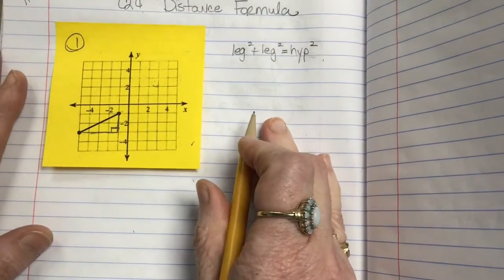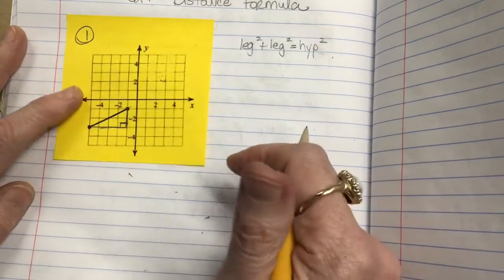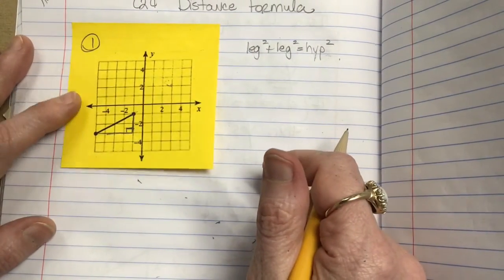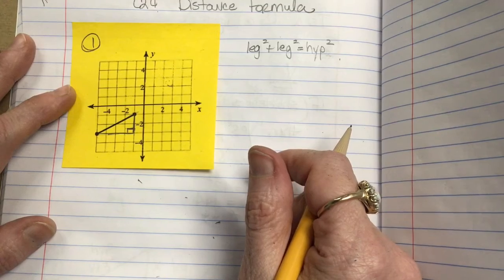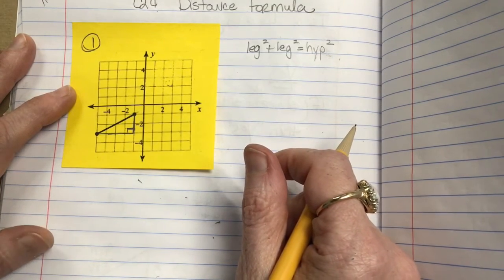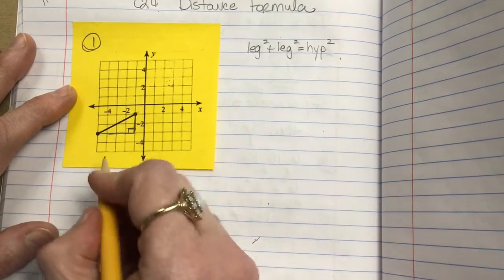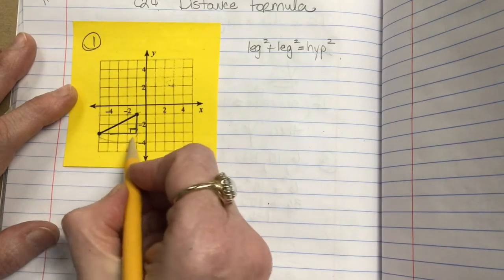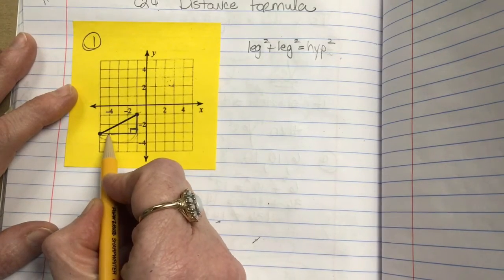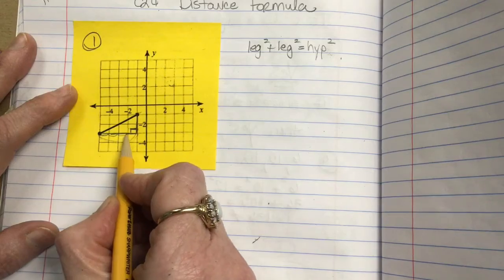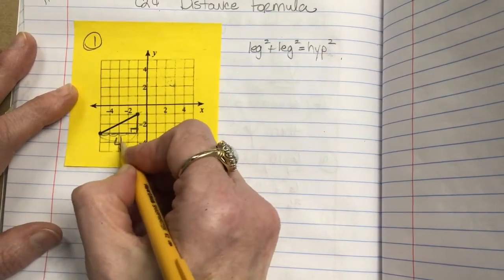Tremendously important problem, and there's some neat little facts about it that I can give you later that will help you on the ACT too. Now, all we need to do is find what we know. I think we can find this distance. Can we find that? Well, if you just count your blocks, it's 1, 2, 3, 4. So let's put a 4 down there.